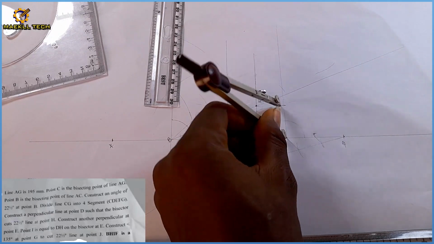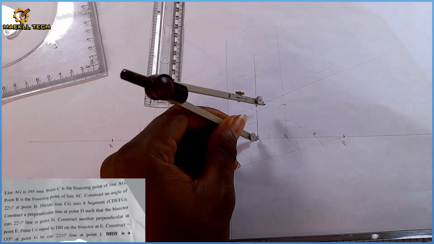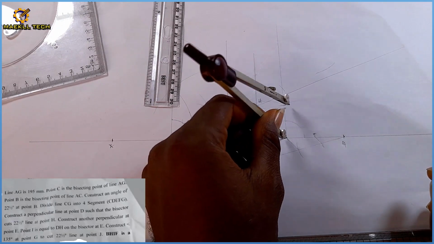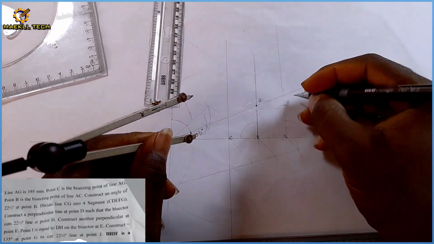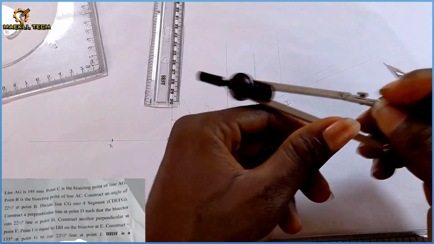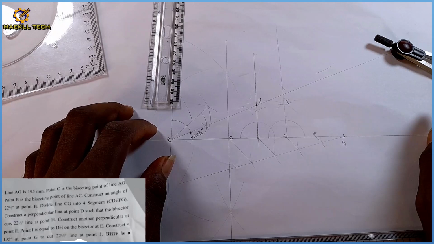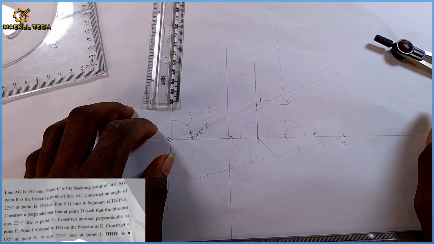So I have my I. Picking the length of D to H, coming to the bisector, I mark it, then that gives me my mark I. One must be careful with the English there, one must be careful when interpreting. Okay, so that is my mark I on the bisector of E.